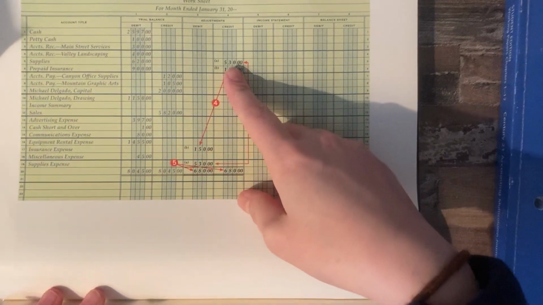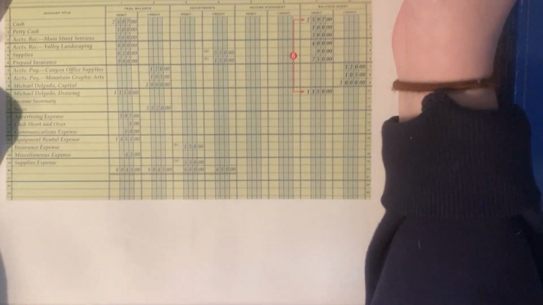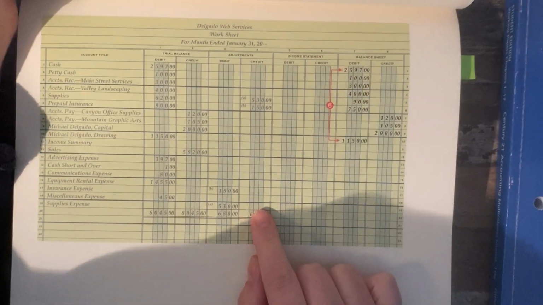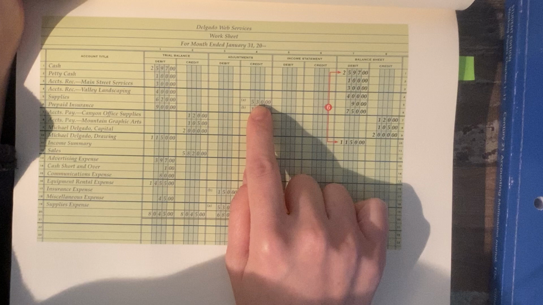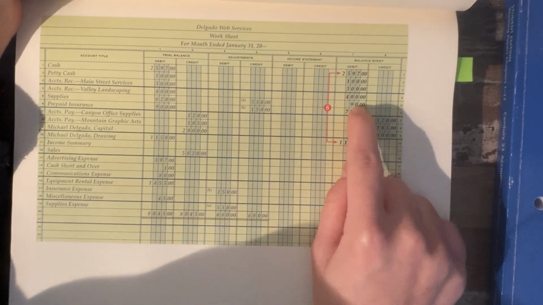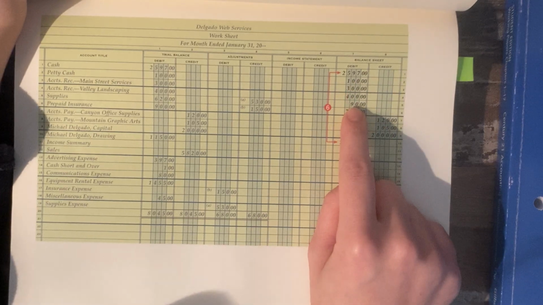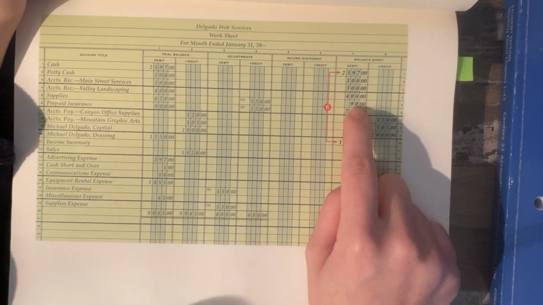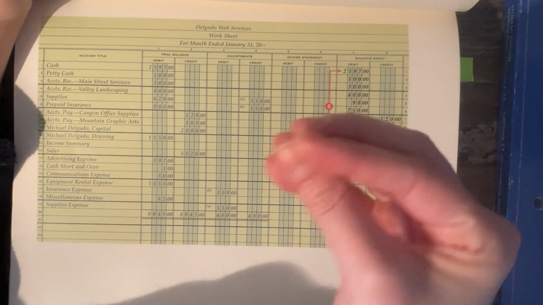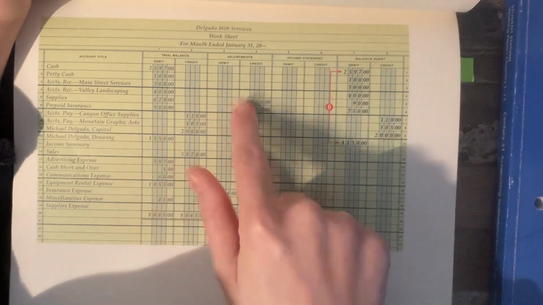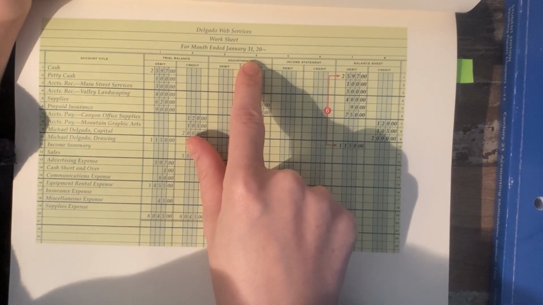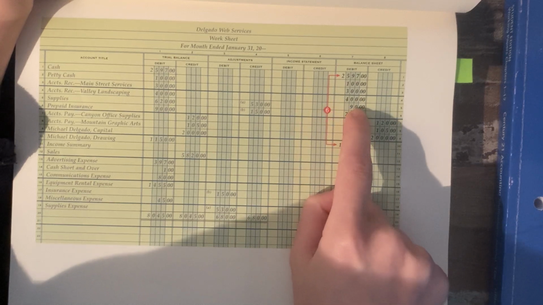I can't find it right now, but I'm going to show you the next page right here to explain that. So again, it probably said in the textbook, supplies on hand was $90. I've told you this in class. When it says supplies on hand, that means you have that exact amount as of January 31st.